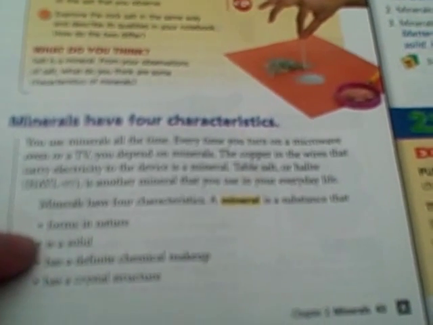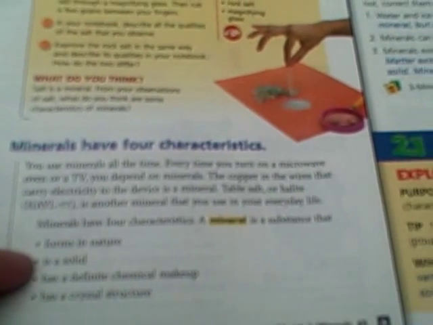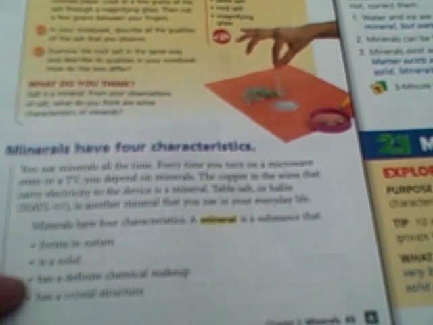It must be a solid. One interesting thing is that an ice cube is considered a mineral. However, water in its liquid form is not. So very interesting. The next thing, it has a chemical makeup and it has a crystal structure. Now I don't have a lot of chemicals here to show you what that will look like, so we're going to use this page here.